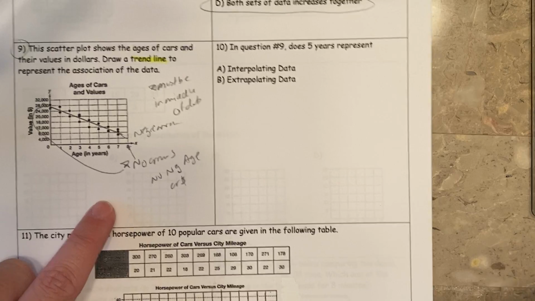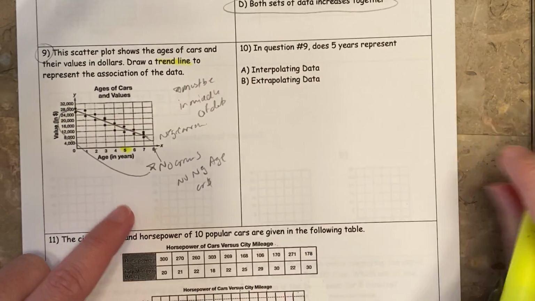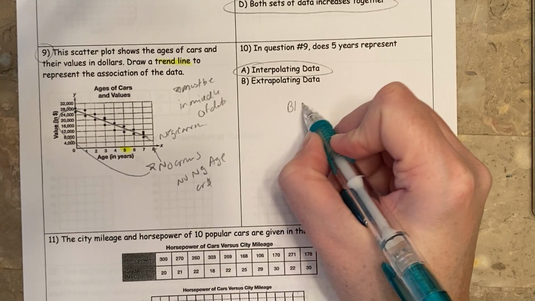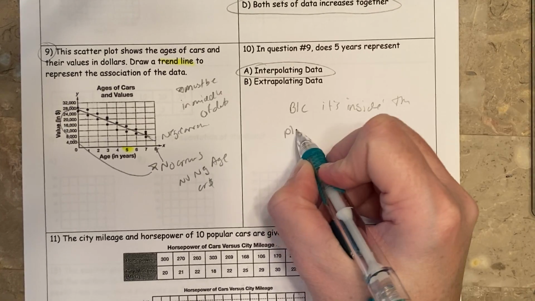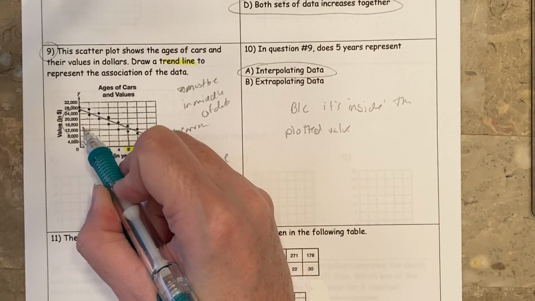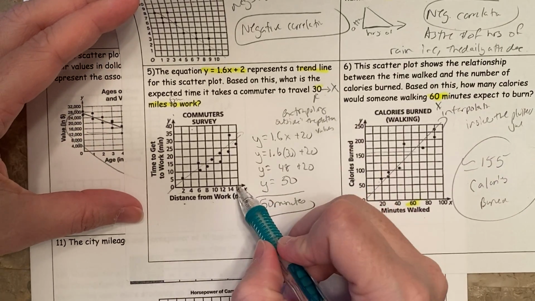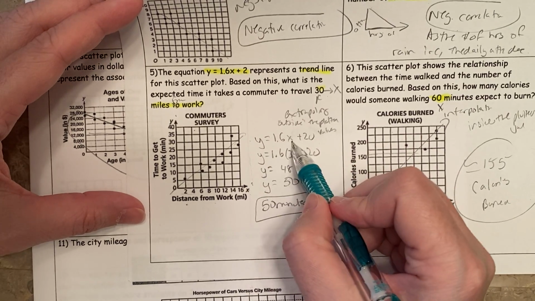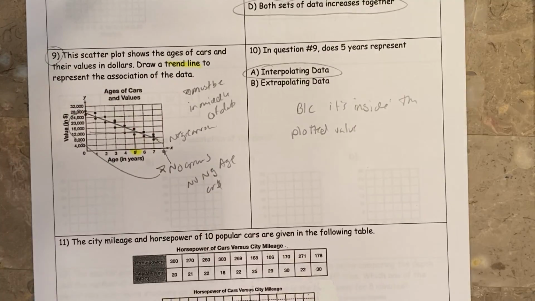Okay, in question 9, does 5 years represent interpolating or extrapolating? So 5 years is inside your plotted values, and as you can tell, we can use our line of best fit to get our answer. Unlike the first one over here, number 5, the 30 was outside the plotted values. So I couldn't use my line of best fit. I had to use my equation. So think of maybe E with E, equation with extrapolating. That's how maybe you can remember.